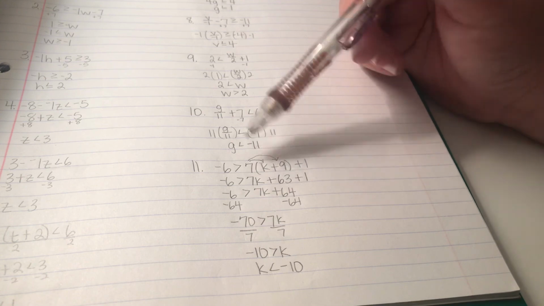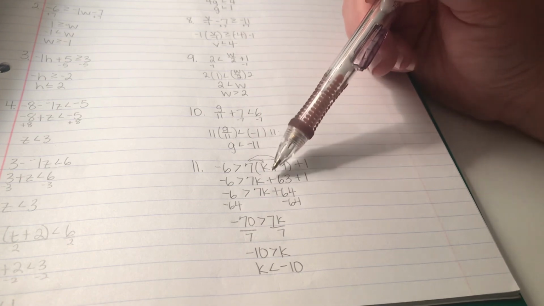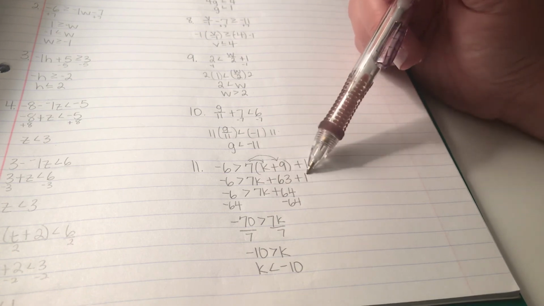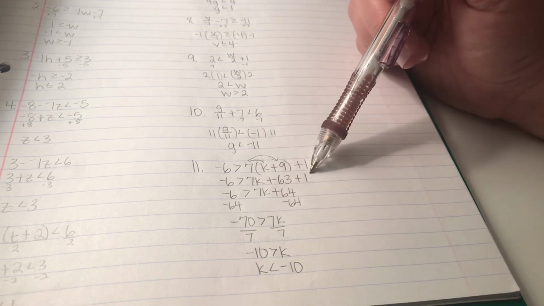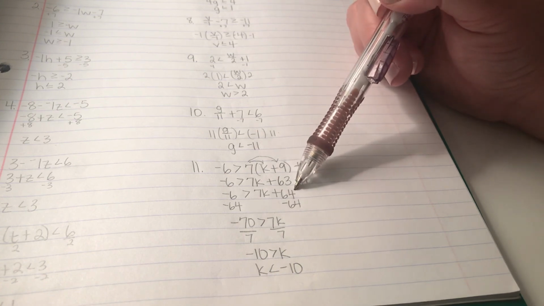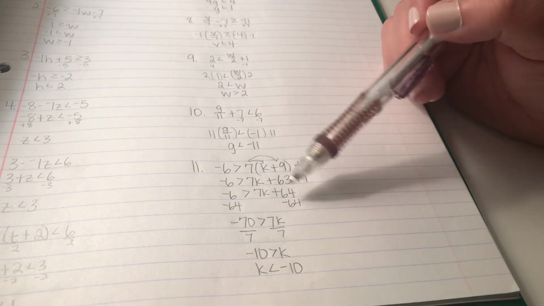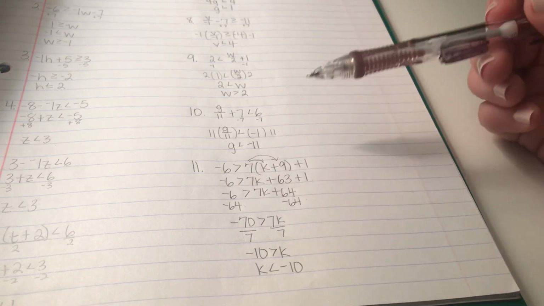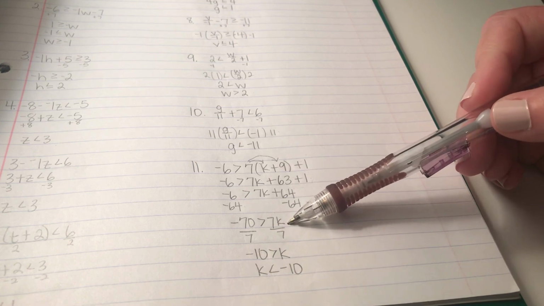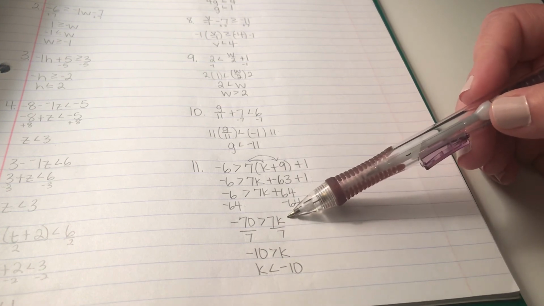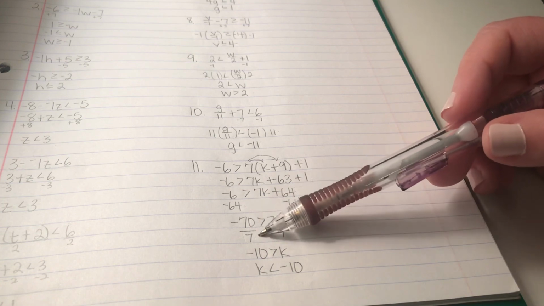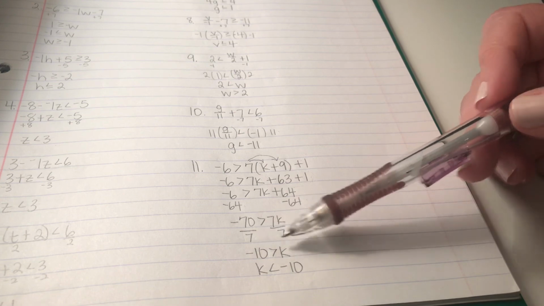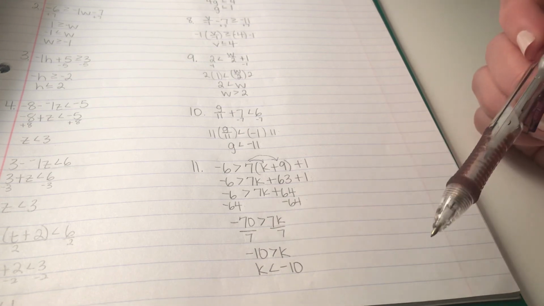So after the distributive property, I have 7k plus 63 plus 1. Now this is an easy fix for us. 63 plus 1, I can combine those like terms and get 64. Then I'll subtract 64 from both sides. That leaves me with negative 70 on the left and 7k on the right. To get k by itself, I'll divide both sides by 7. That leaves me with negative 10 is greater than k, or if I read that backwards, k is less than negative 10. And that's it.